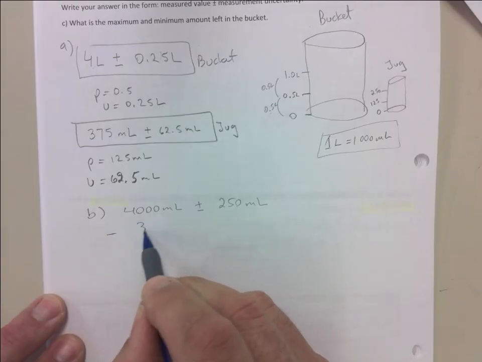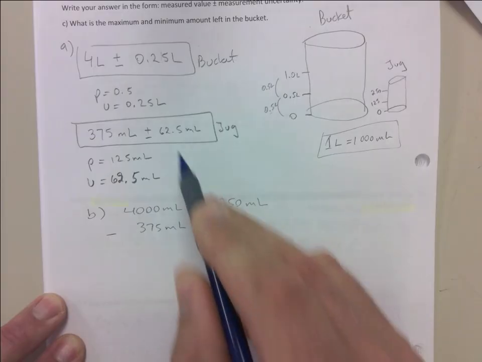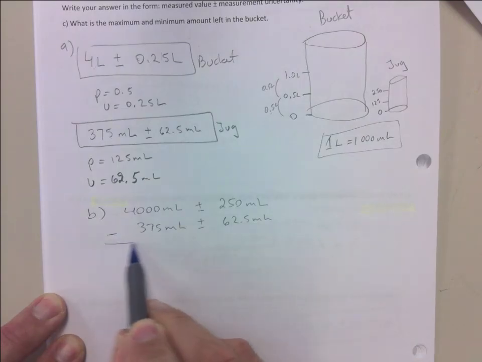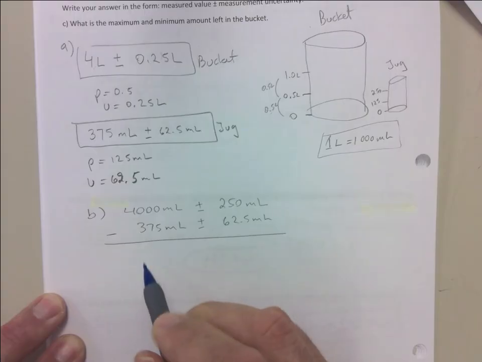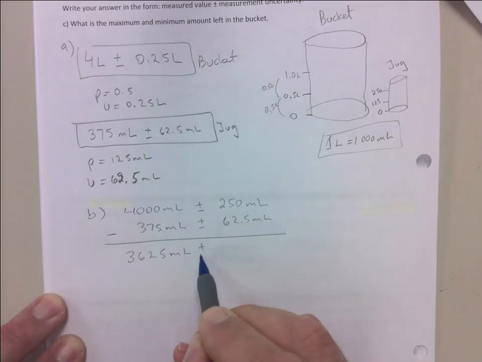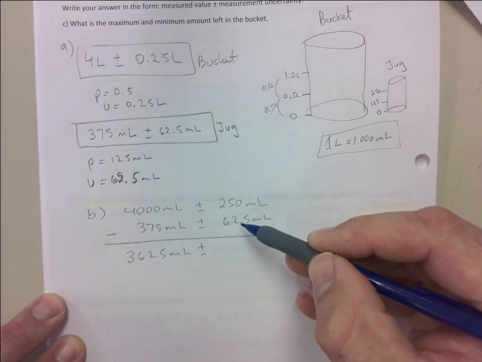Go minus 375, plus or minus 62.5. So we're going to subtract this, and we're going to add these two uncertainties, as we always add these two up.